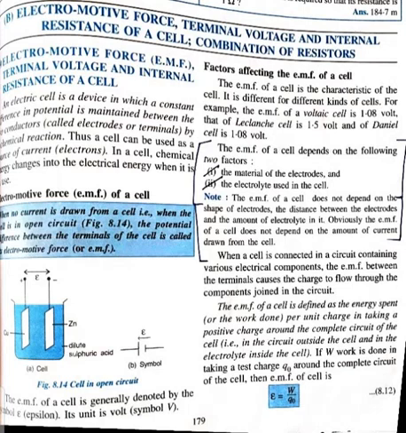Good afternoon, students. Today we will proceed further with the B unit, and over here there are three terms you are going to learn new. That is, first is the electromotive force. Now before learning what is electromotive force, you have to learn what you mean by a cell.